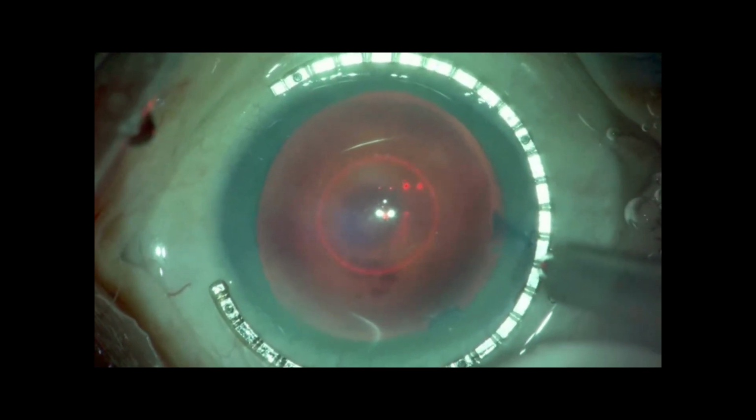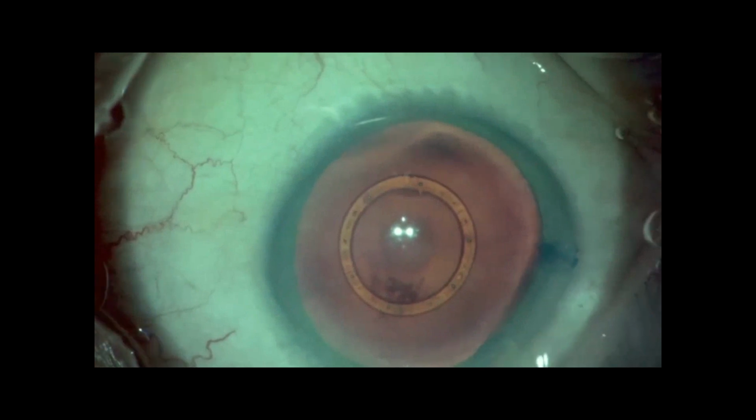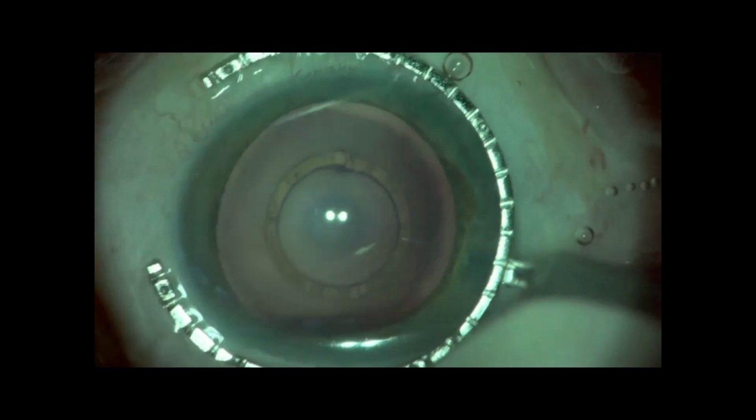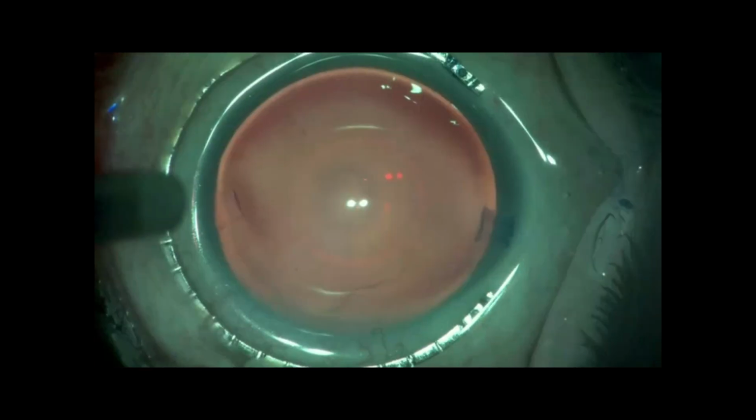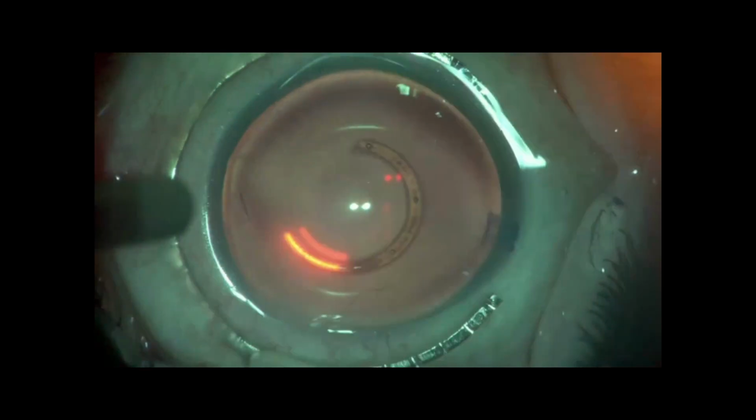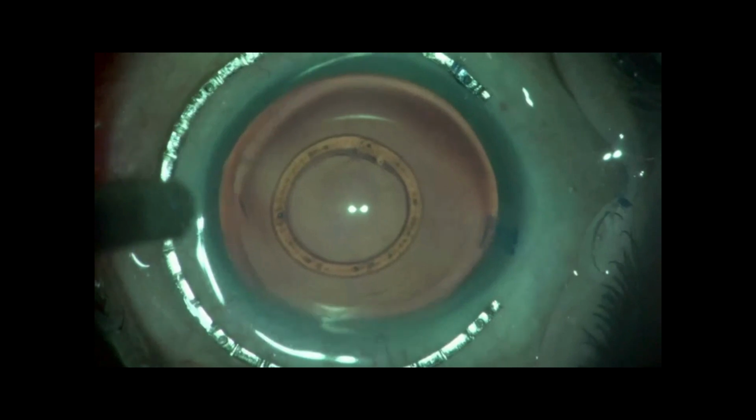Just have a look at some capsulotomies here. We'll actually look at a full case in a moment, but the capsulotomy is done in 1/3 of a second, centered on the Trypan landmark.